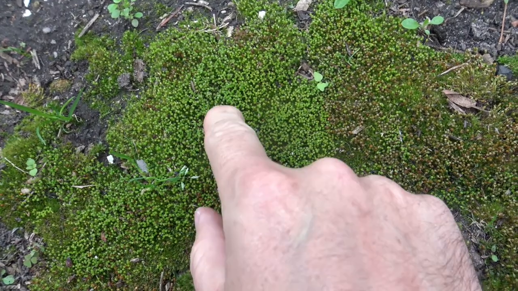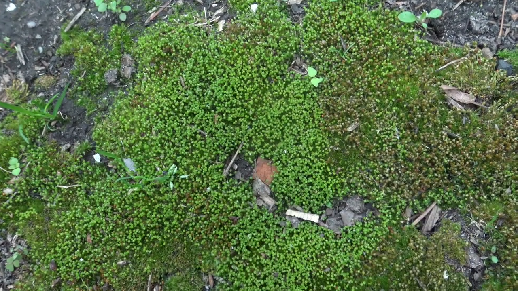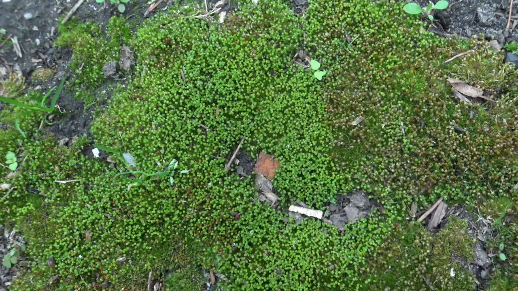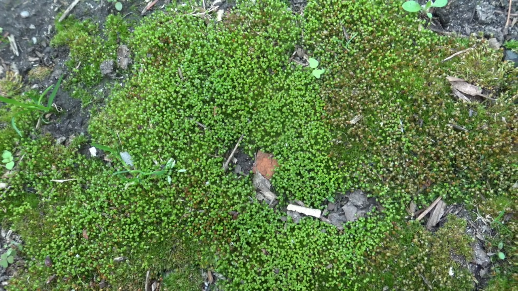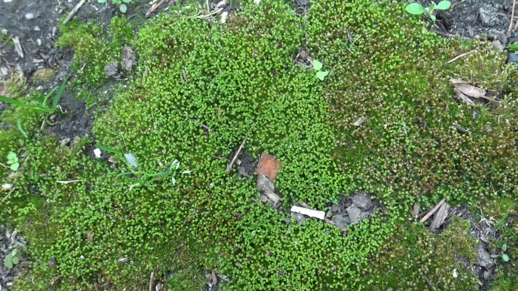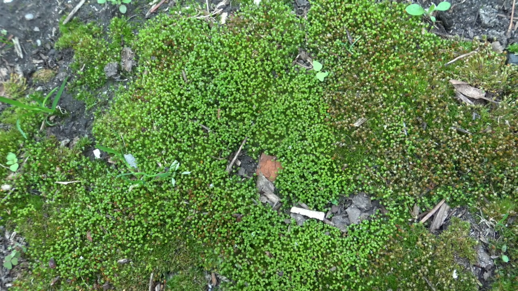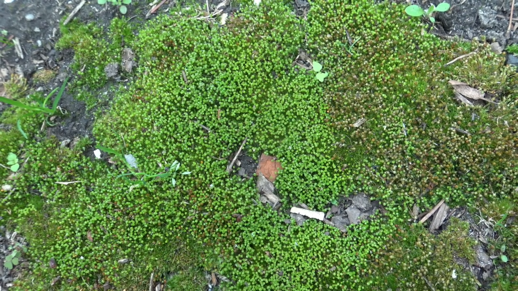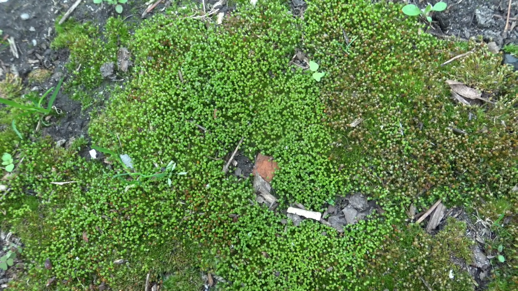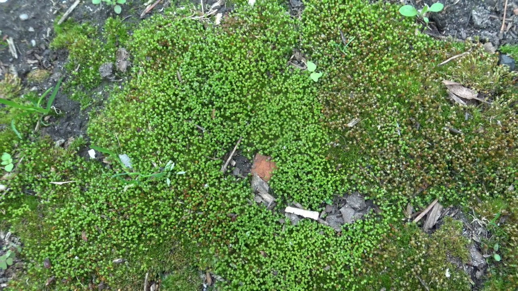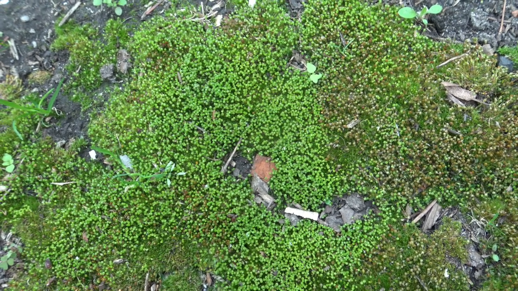Let's go and take a look at some actual moss. Here we can see actual moss. If you look really close, you can see it's got lots of different colors and textures to it. This moss happens to be on the ground, but you can find moss wherever it's cool and a little bit damp. So oftentimes you'll see it on the cooler or shadier side of a tree when there's plenty of moisture.